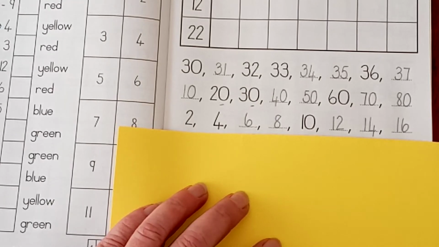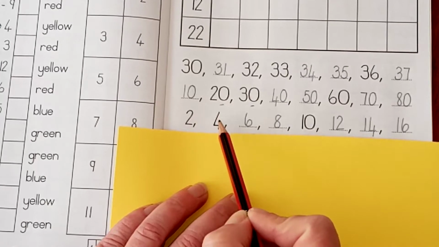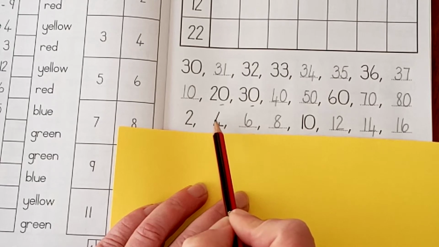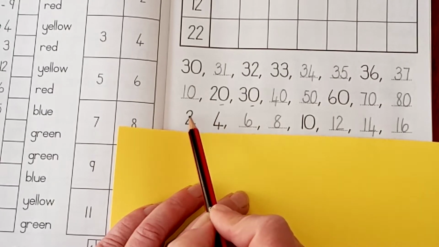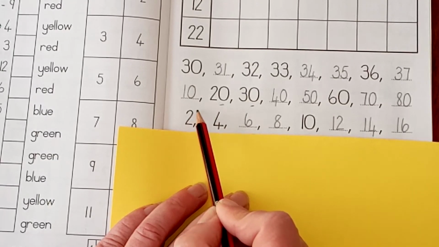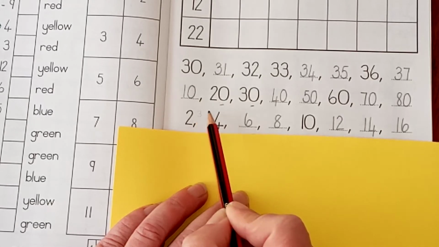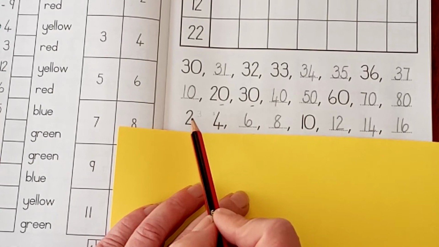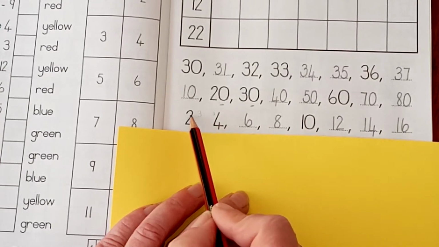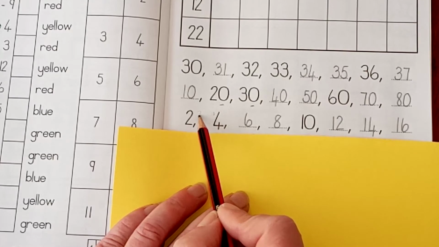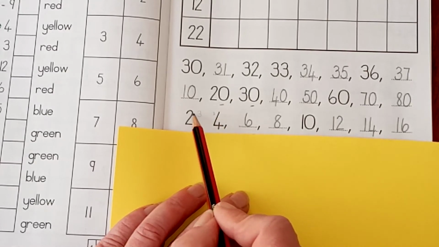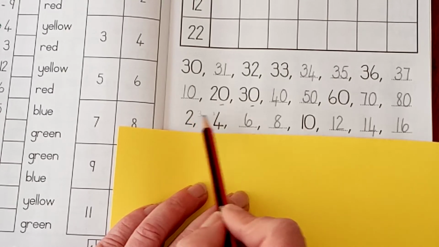Same questions. What is the pattern? So we find two numbers next to each other and it goes 2, 4. So let's think about it. 2, 3, 4. We jump. So it's in twos. 2 to 3 is 1 and 3 to 4 is another one. So we jump twice. So there are two numbers between there.